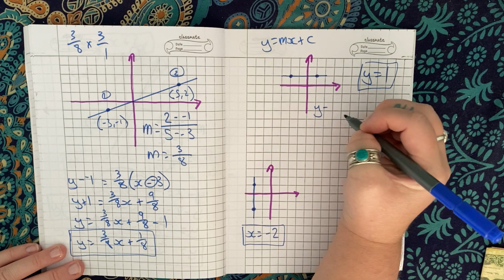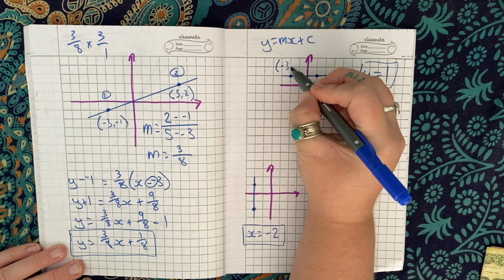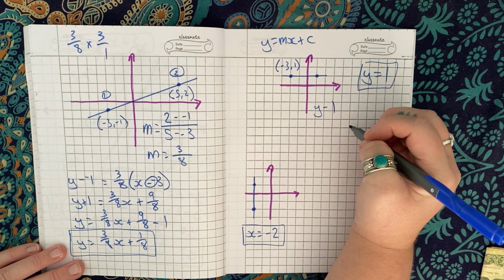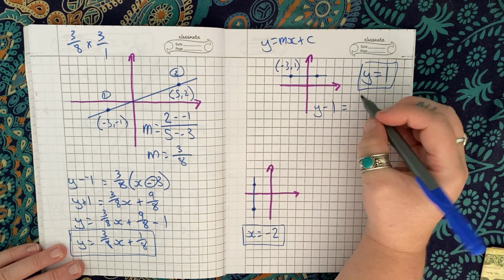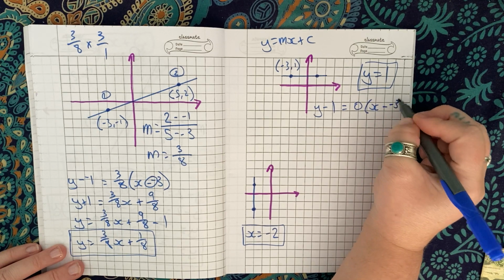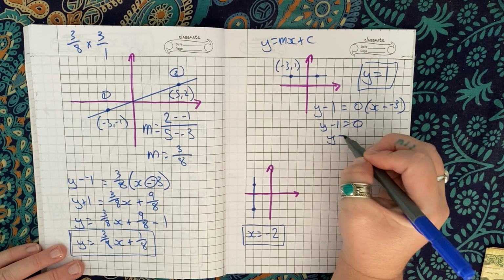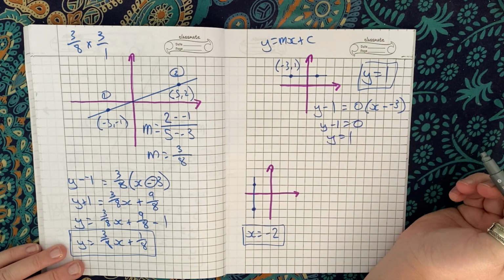So y minus y1, so let's just pick this point here. So this can be negative 3 and 1. y minus y1 equals m, which is 0, x minus x1. Now 0 times anything is 0, right? See how it works anyway? So you still get the same answer.